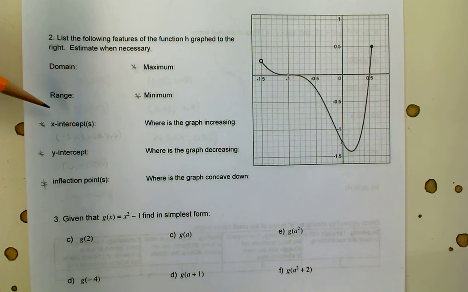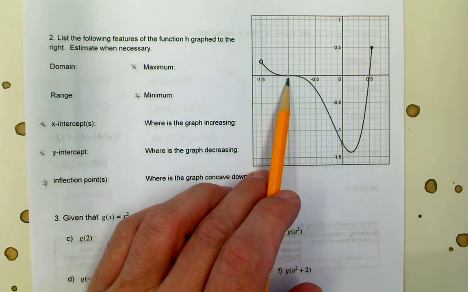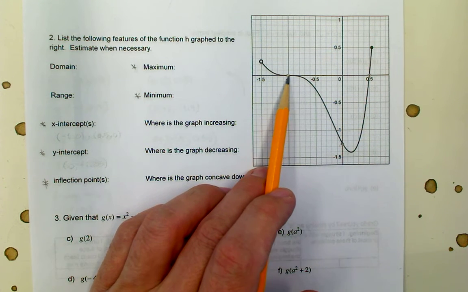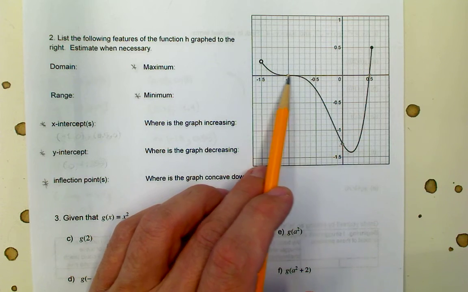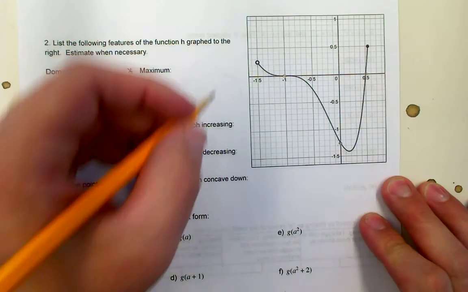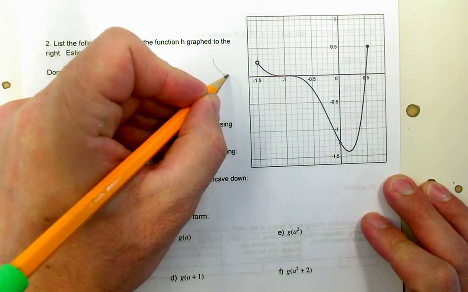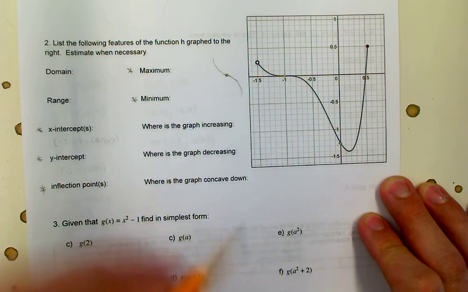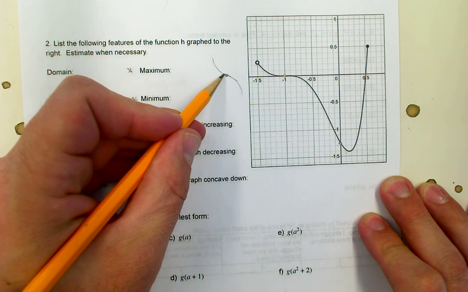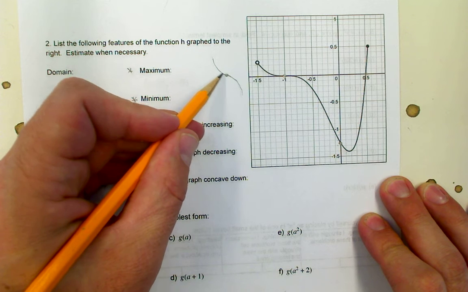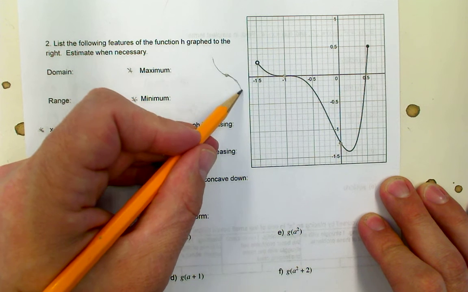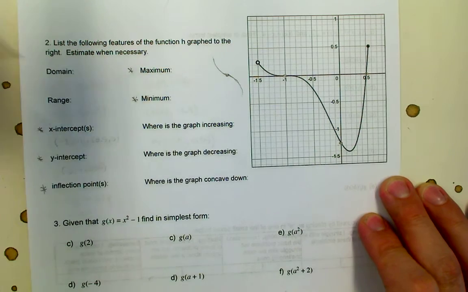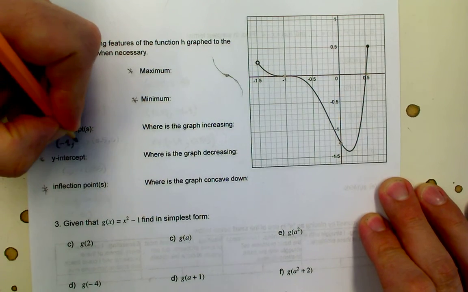The first thing about the x-intercepts that I want to point out is that there's just one x-intercept here. In other words, the graph is not horizontal in this region. If I zoomed in right here, and of course we can't really do that, I would get something that kind of looks like this. Notice the graph is decreasing until it gets to this point where it levels out, and then it continues to decrease from this point. So there's only one x-intercept here, and I'm going to put that on my list of x-intercepts.